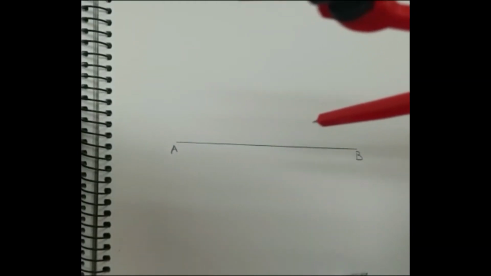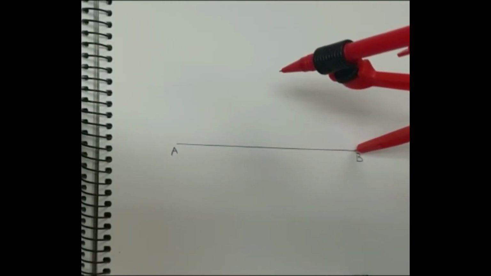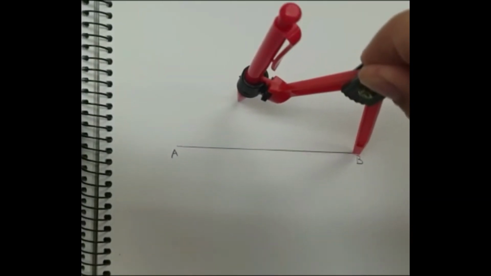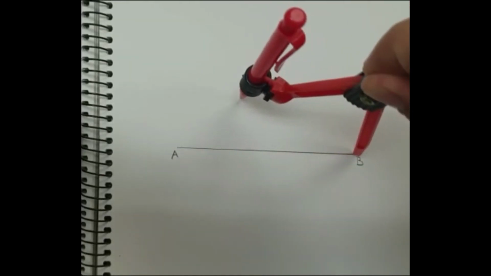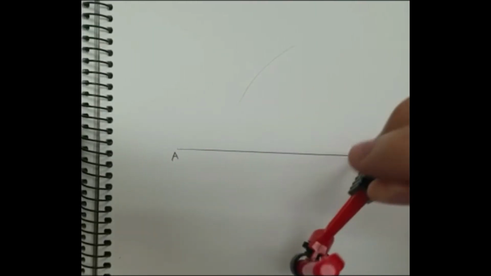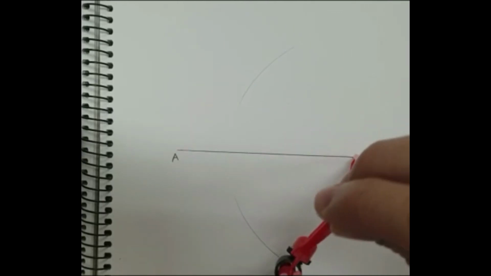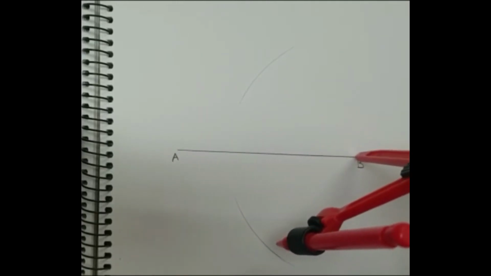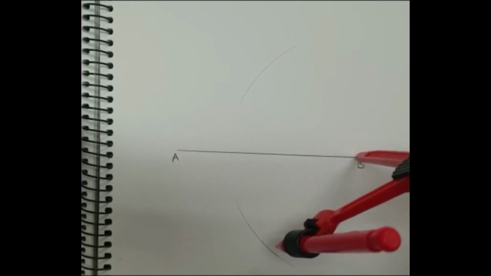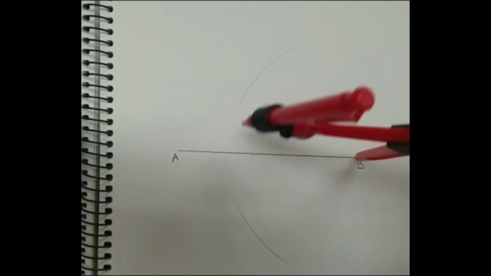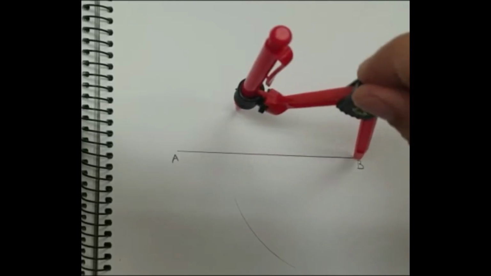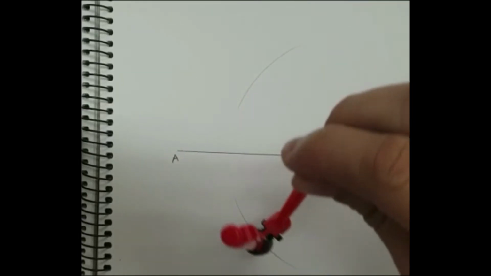Take the sharp part, put it at one of the points, draw an arc on top, and draw an arc below. You can overlap your arc, no problem, because it will still be at the same place as long as you do not shift your legs. So draw an arc on top and draw an arc below.